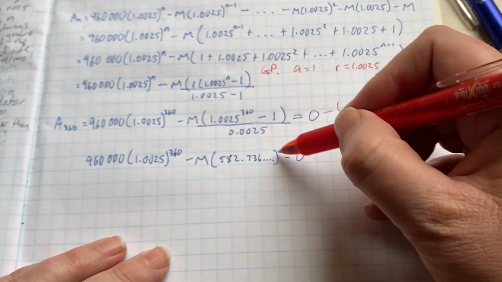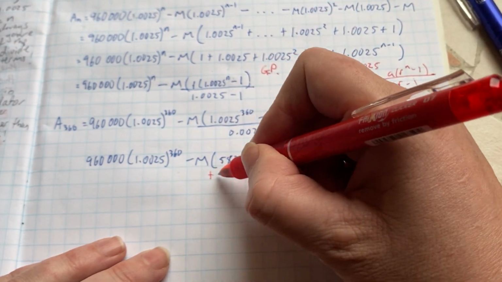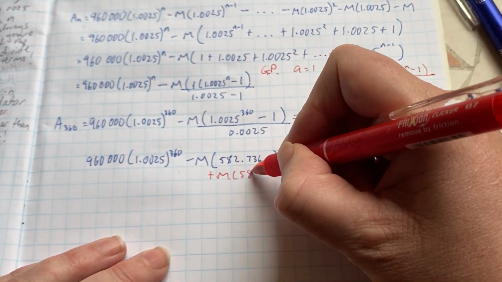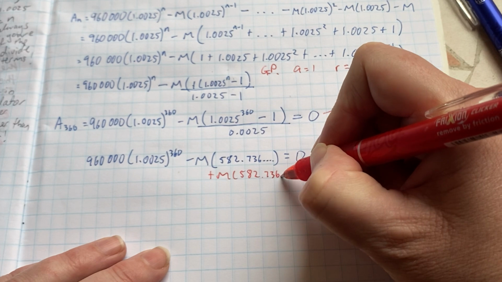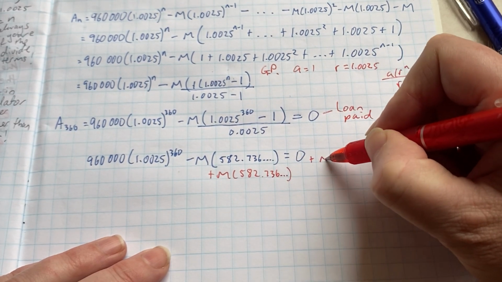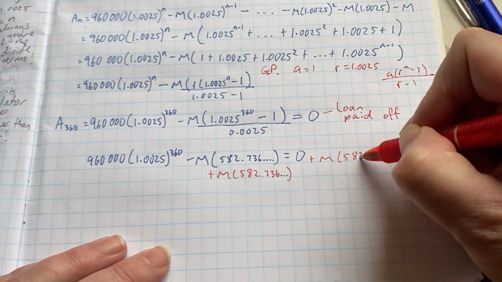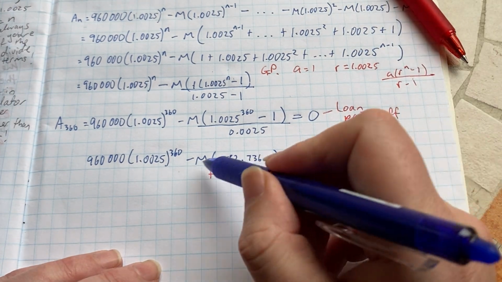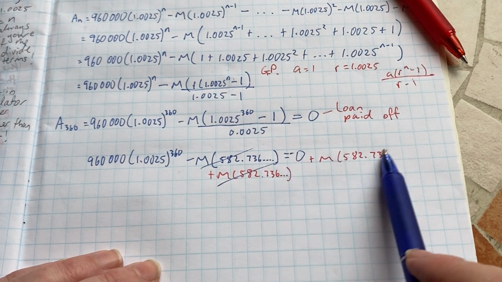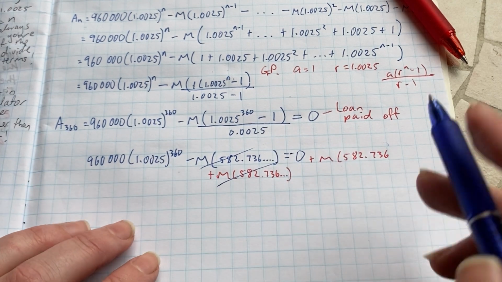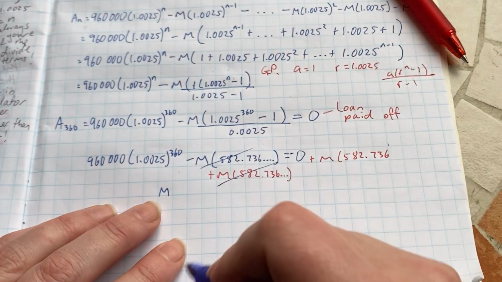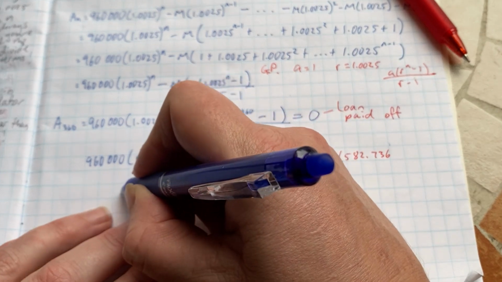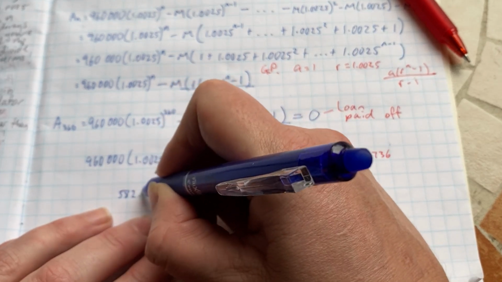Now all we're going to do is add that to each side of the equation, so plus 582.736 on each side, and that's going to cancel. I'm just going to flip it around and put the m on the left. So m times that number, that's how we're used to seeing it.